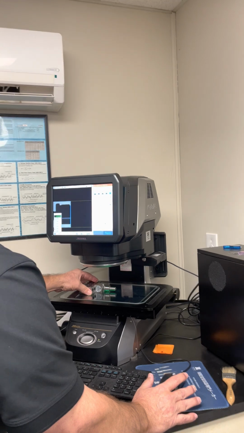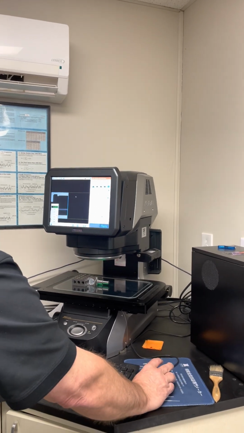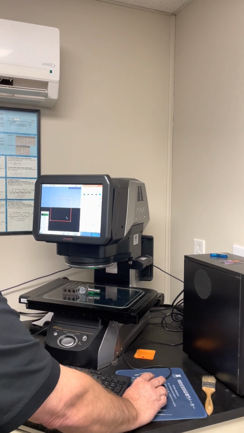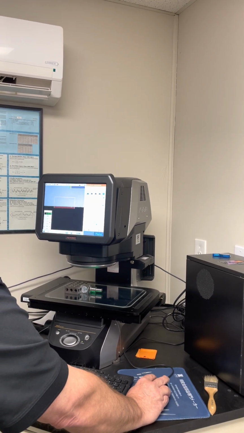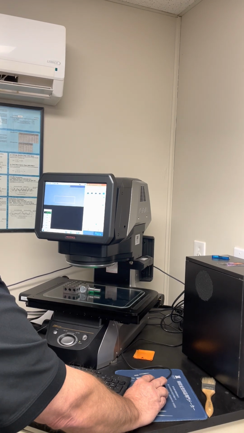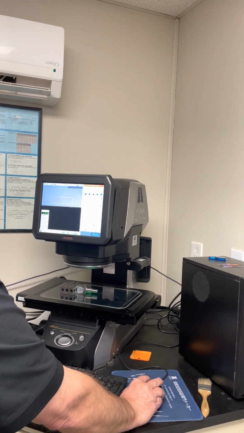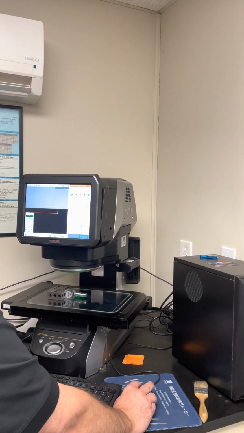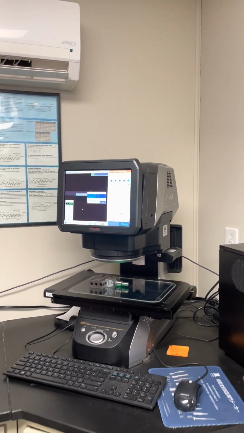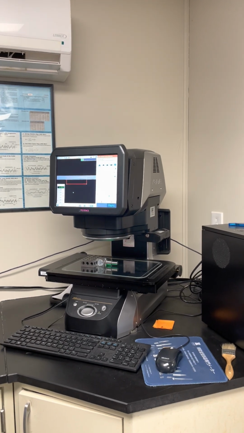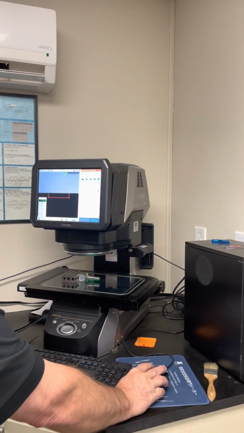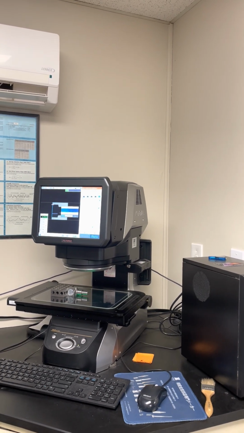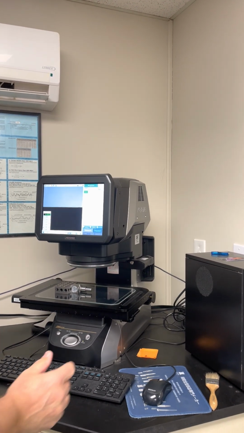Okay. So now from here, again, we're going to autofocus. Then after that's focused in, we're going to do our capture. So now that's focused, and we're going to hit capture. Hey, we got the whole part. Very good.